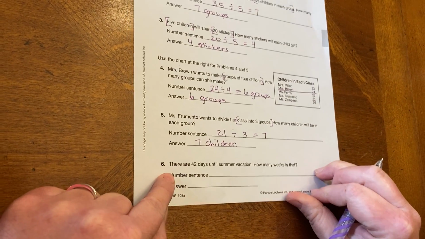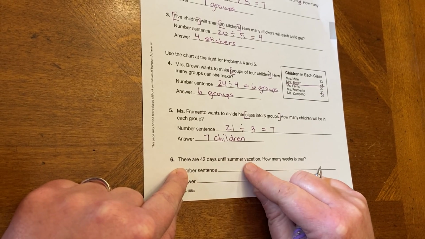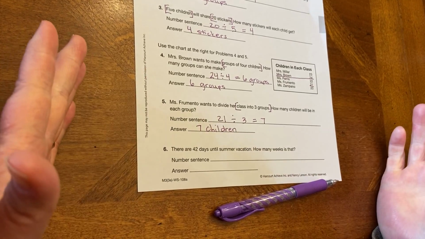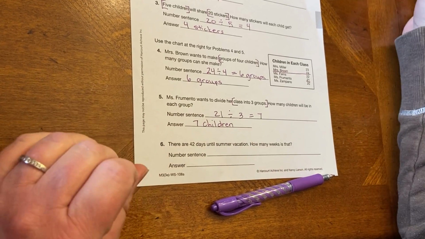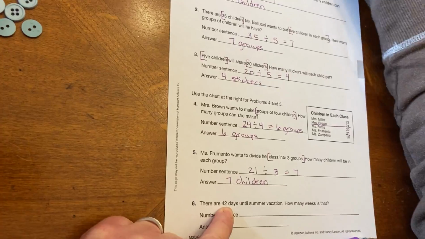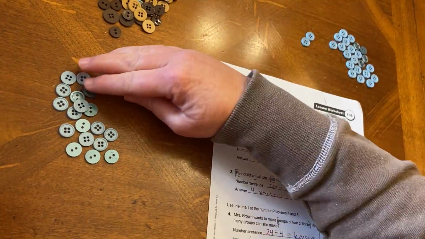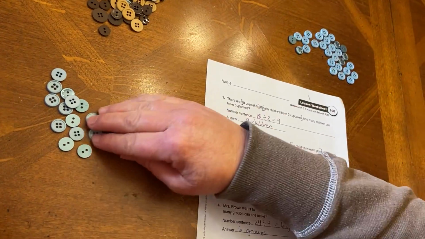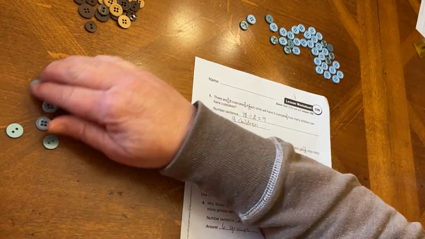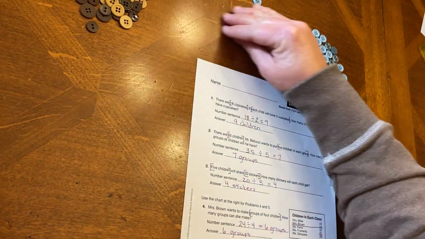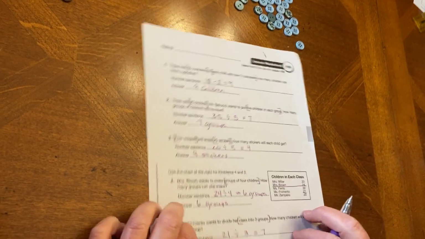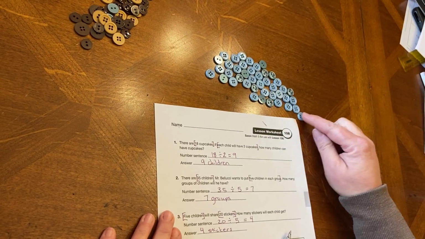Okay, and then on number 6, there are 42 days until summer vacation. How many weeks is that? Well, how many days are in a week? I hope you said there are 7 days in a week. So I'm going to get 42. I had 21, 22, 24, 26, 28, 30, 32, 34, 36, 38, 40, 42. So here's my 42 buttons, which represent my 42 days till summer vacation. And I know that I'm going to have 7 days in a week.